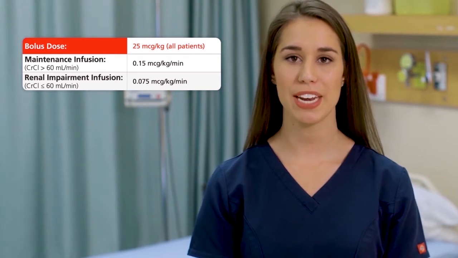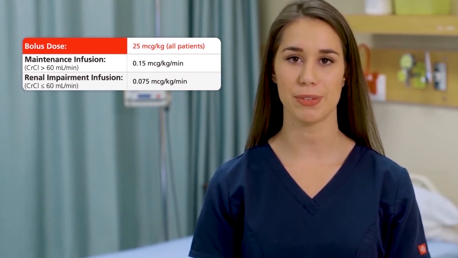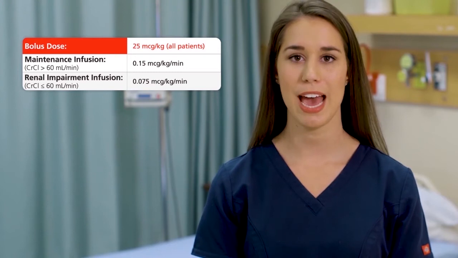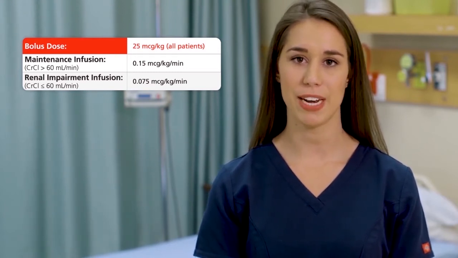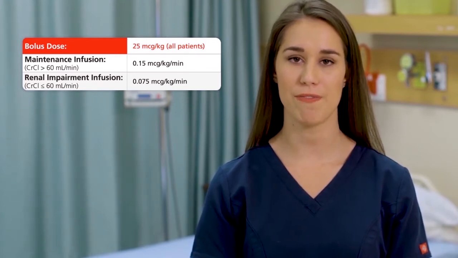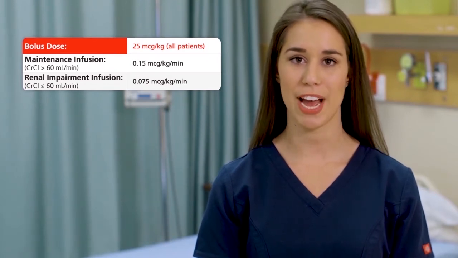In patients with a creatinine clearance of less than or equal to 60 milliliters per minute, administer the 25 microgram per kilogram bolus within 5 minutes, but followed by a reduced infusion of 0.075 micrograms per kilogram per minute. Aggrastat is removed by hemodialysis.